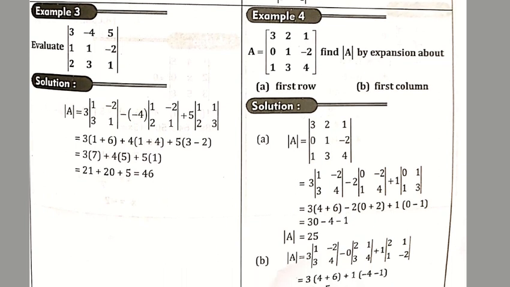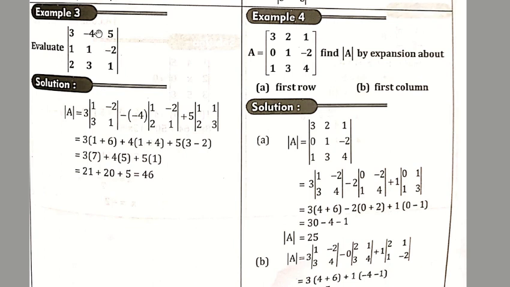So example number 3. Evaluate, they have given the matrix. You're supposed to find out the determinant of the matrix. The first row will be split up: 3, minus 4 and 5. So you will have alternating signs, plus, minus and plus. That is how we will go.